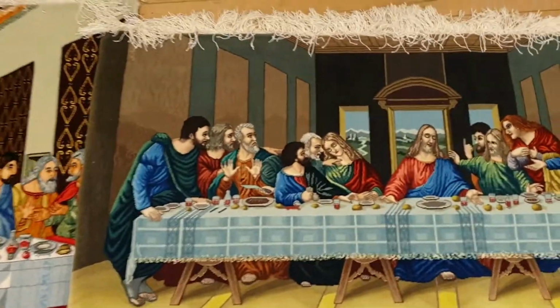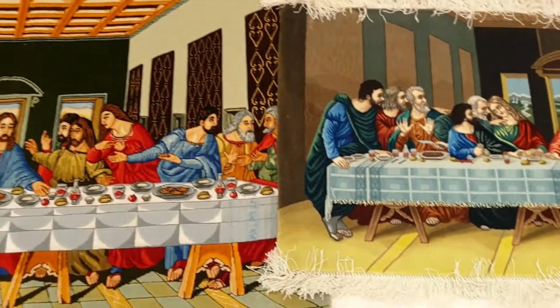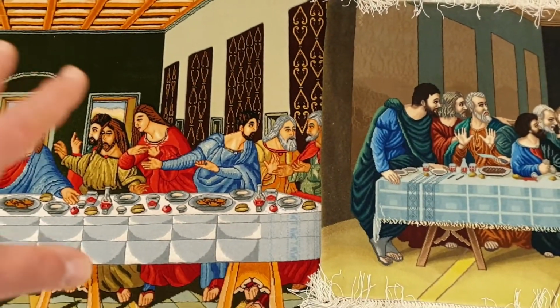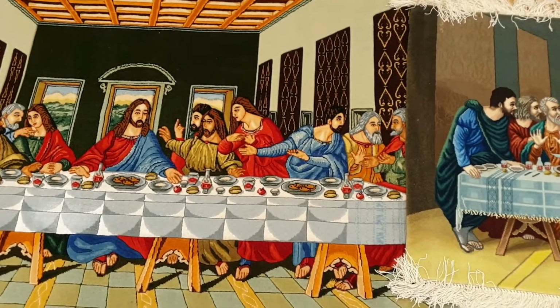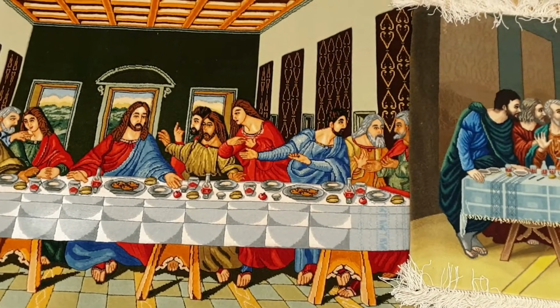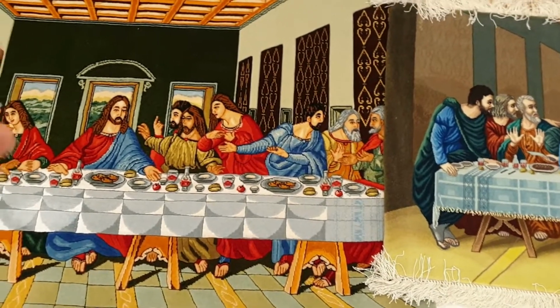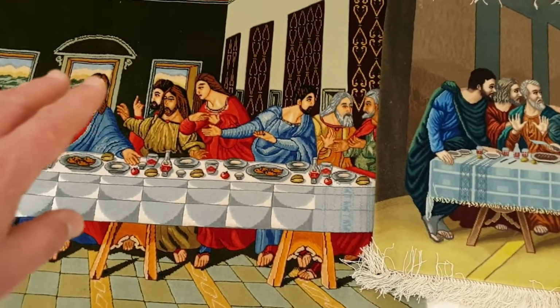And if you look at the architecture, the walls, you will notice the difference. This one on the left is much more alive, almost in your face. The colors are bolder and everything. And that is what is known as relief.